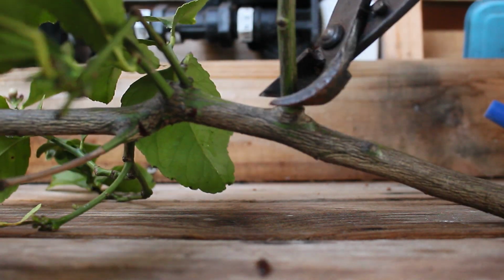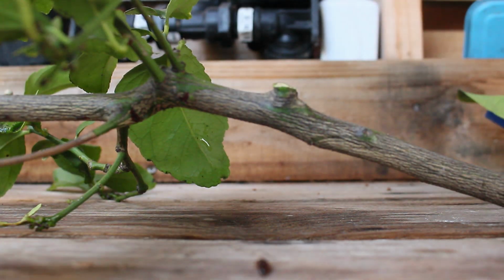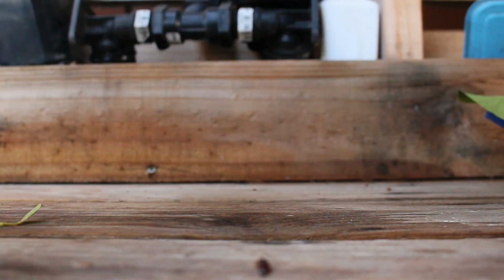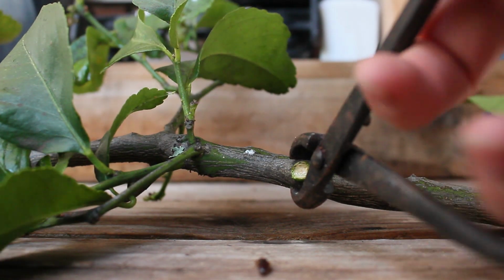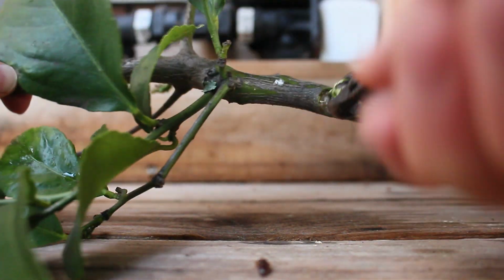A wound sealer is another term that is used, and it's often confused with cutting paste, although the two are very closely related. A wound sealer is a general term for products that protect cuts from infection or drying out.